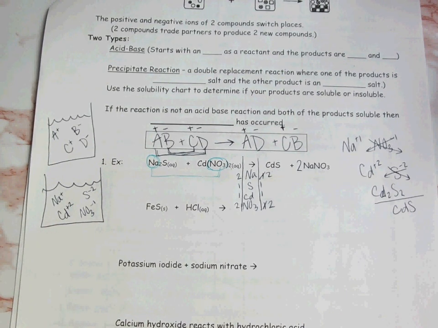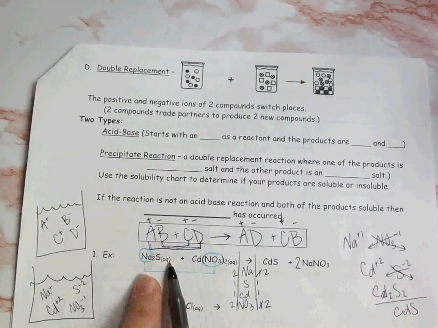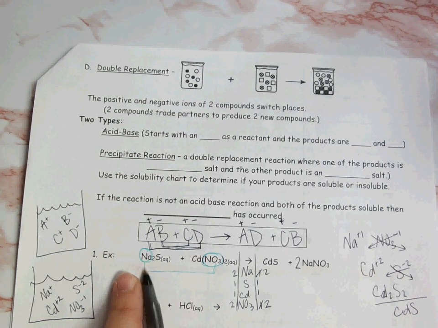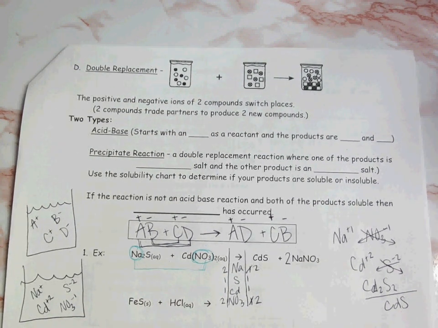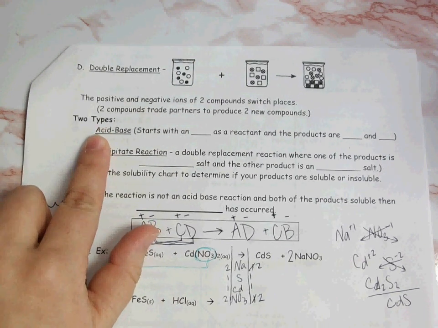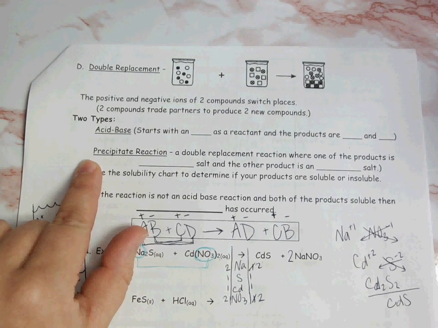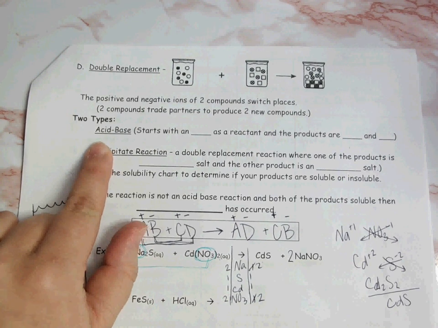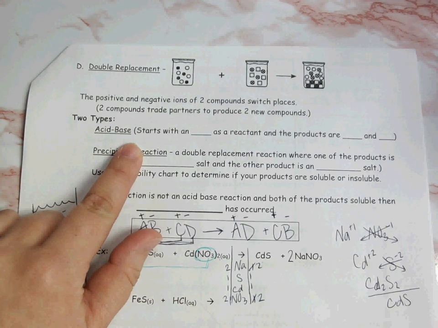So, in this type of reaction, if we go back up to where we stopped writing, double replacement reactions, things that follow this swapping partners format, fall into 2 categories. One of the categories is an acid-base reaction, and the other is called a precipitate reaction. And a precipitate reaction means that there is a precipitate formed, so you have to think about what you know about being a precipitate. An acid-base reaction is recognizable because it will always start with an acid as a reactant.